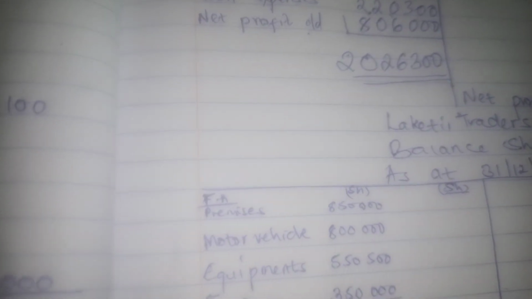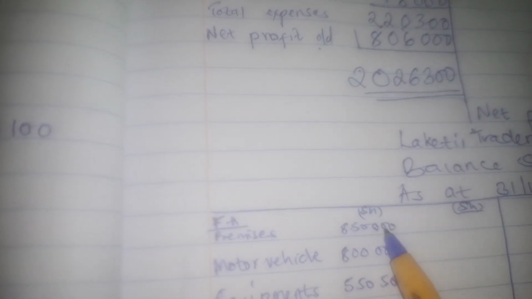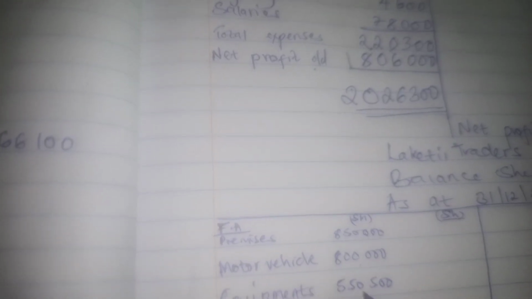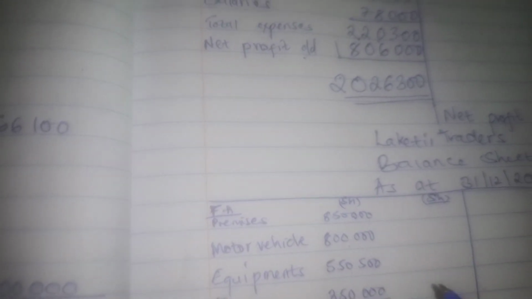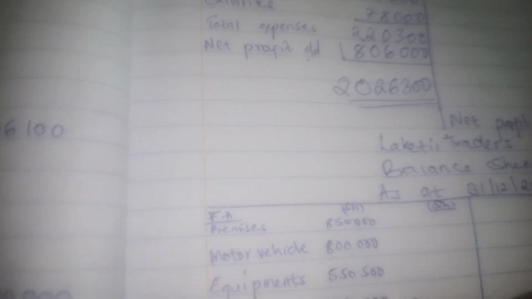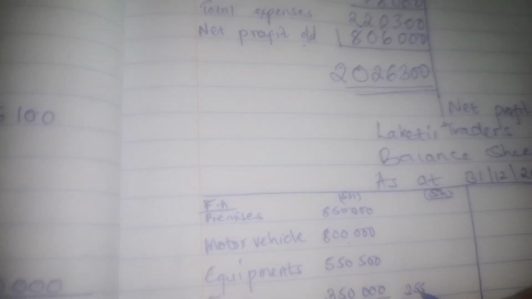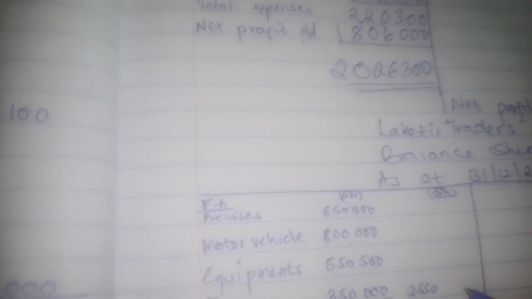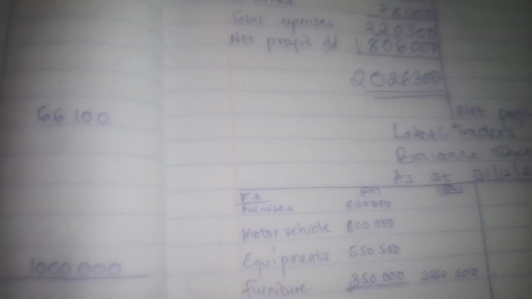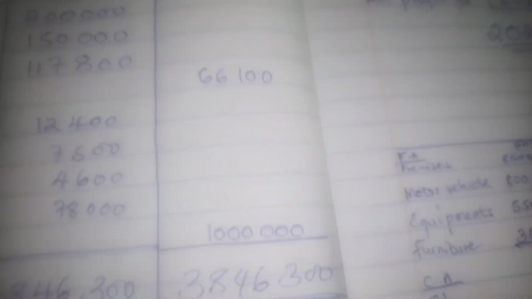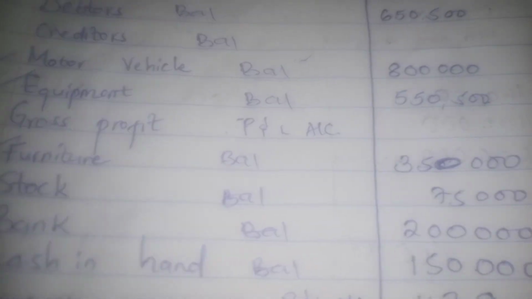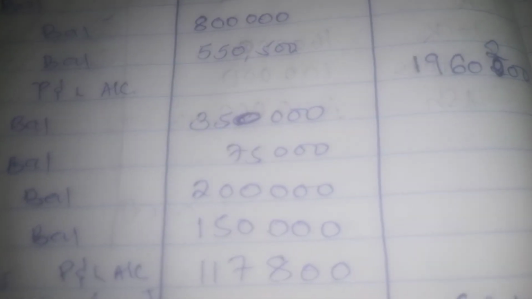So we add 850,000 to 800,000 to 550,500, then 350,000, and our subtotal should give us 2,550,500. Then we go to the current assets. First and foremost, we start with the stock. So how much was stock? Stock amounted to 75,000.